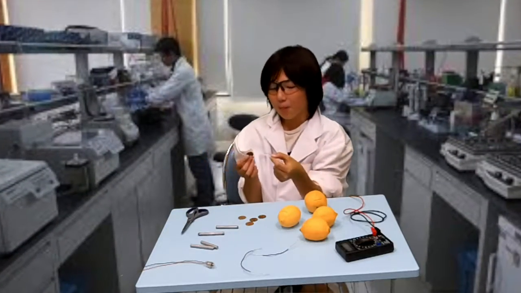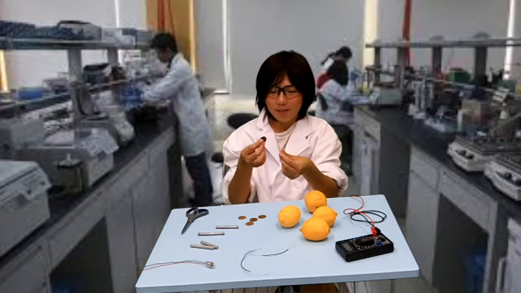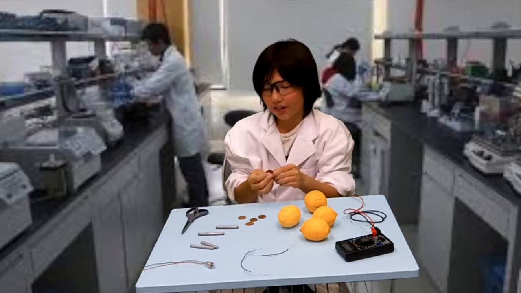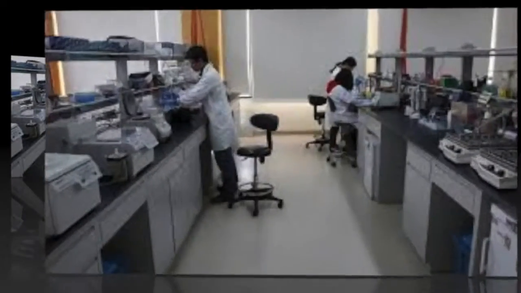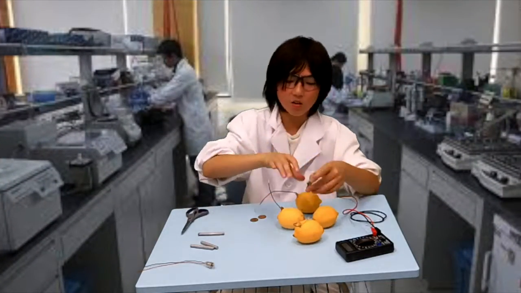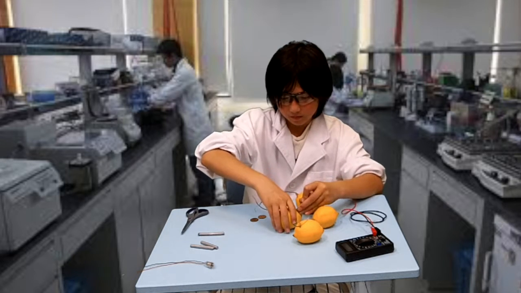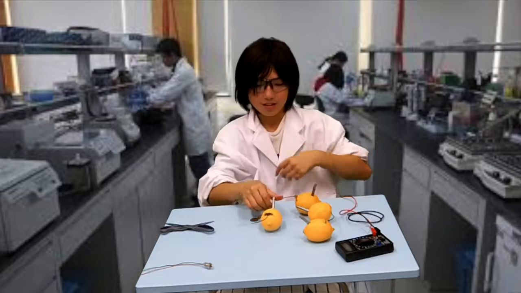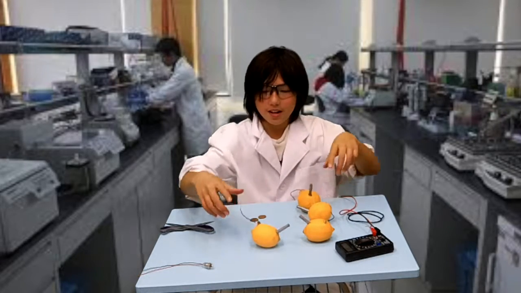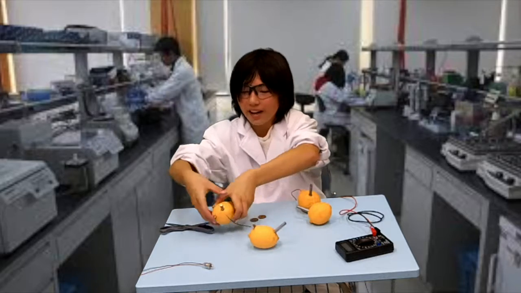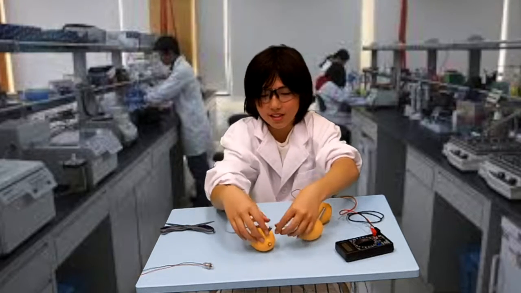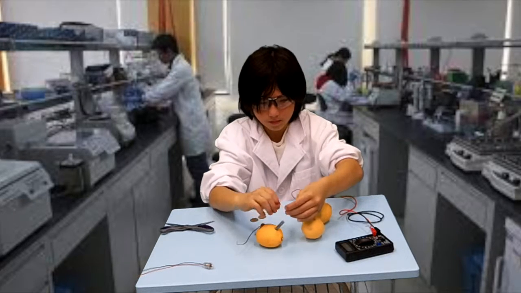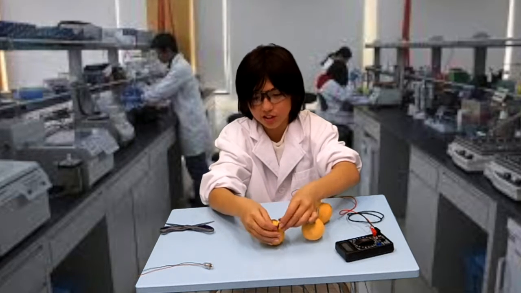Before you insert the copper coins and zinc into the lemons, wrap a wire around 3 of them. Now put the zinc in the hole that you made. Now attach this end of the wire to the zinc on a different lemon. Make sure it's touching the zinc.